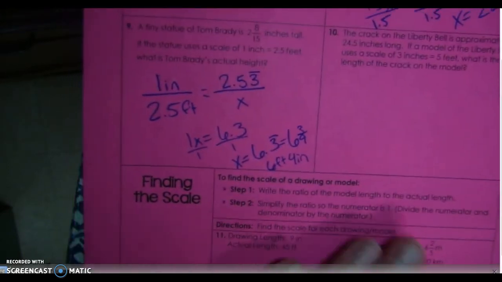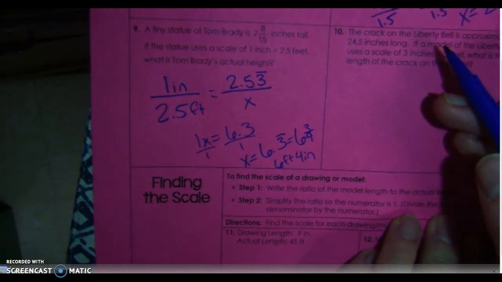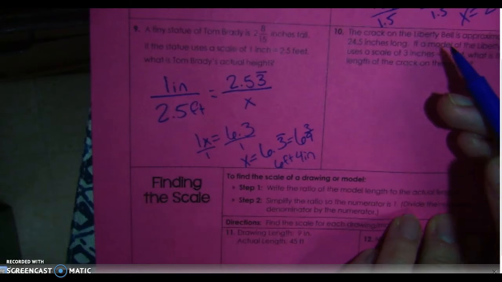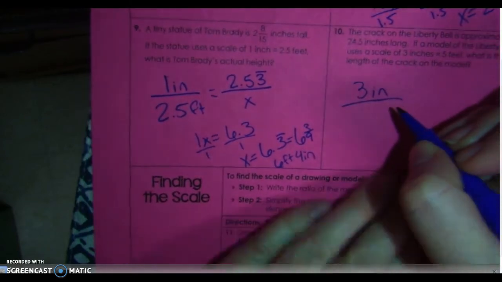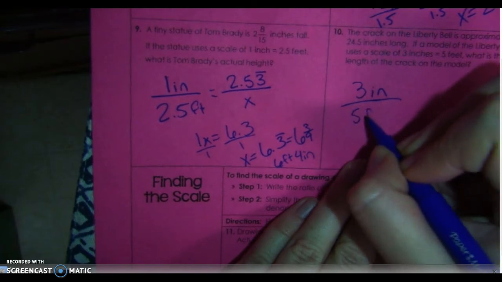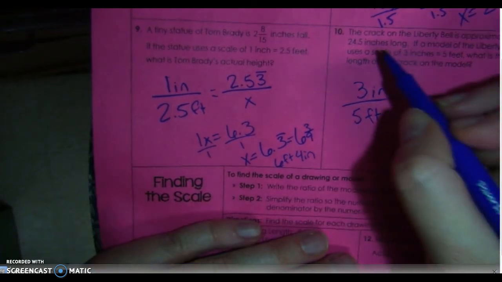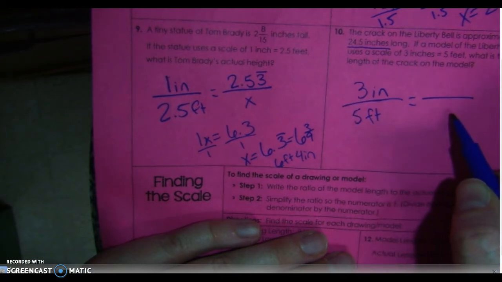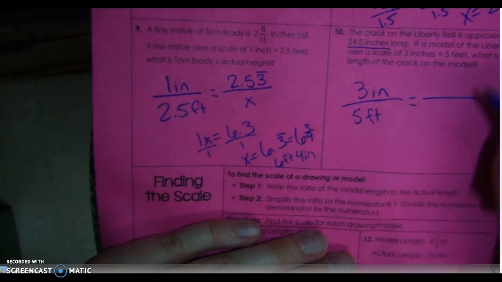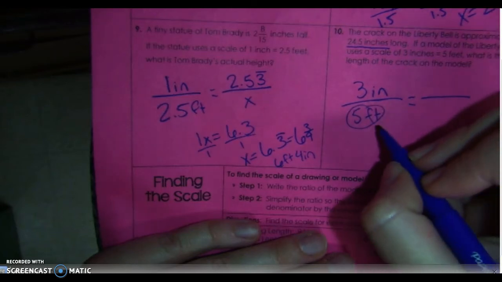All right, last one that we're going to do here. So the crack of the liver bill is approximately 24.5 inches long. Its model on the scale uses 3 inches for 5 feet. Okay, but here we have an important thing. This label is inches. I can't put inches over here because that would mean 24 5/10 foot. So I need to convert this 5 feet into inches.